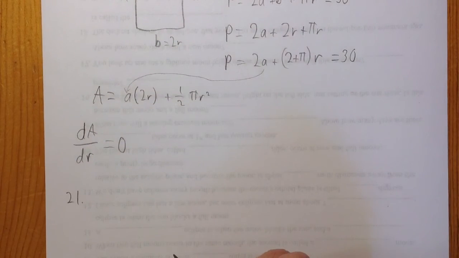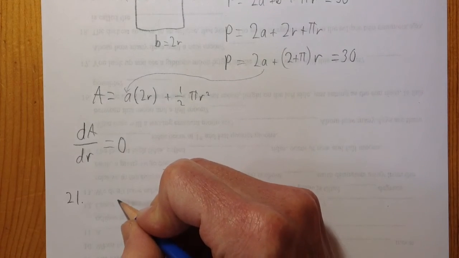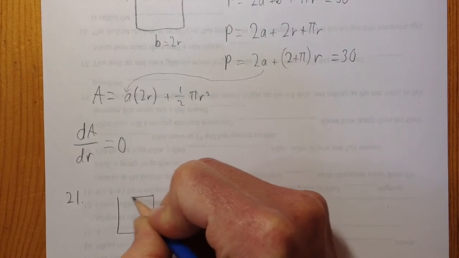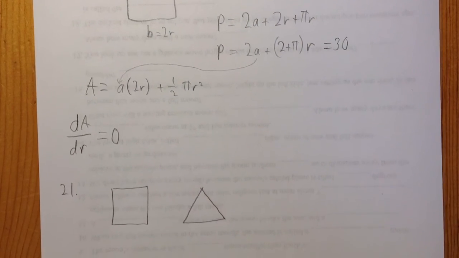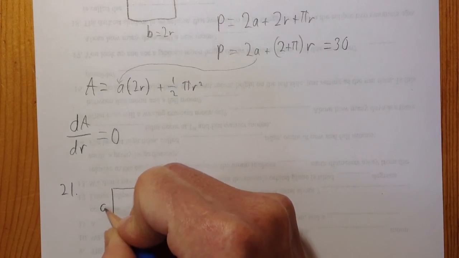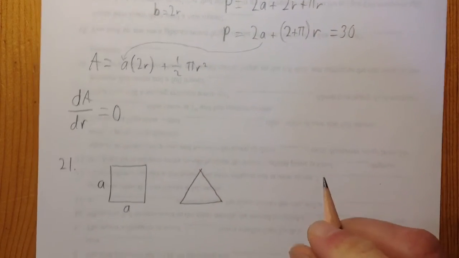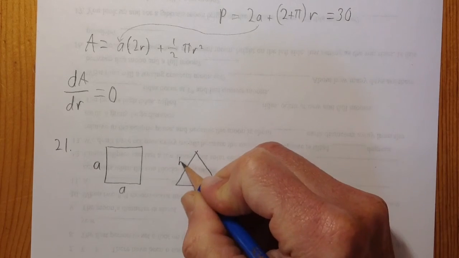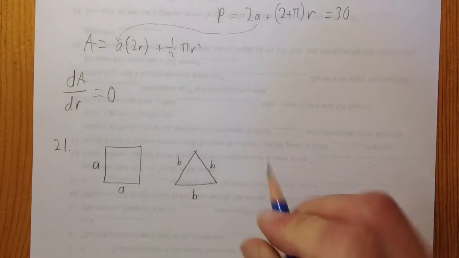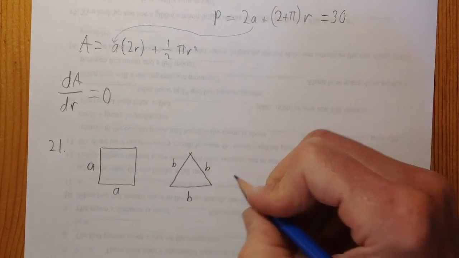21 is a piece of wire cut into two pieces. One is a square, the other is an equilateral triangle. Okay, so here we have a square and an equilateral triangle. As always, you've got to label the sides. Squares, they're all the same, right? So a. The triangle is equilateral, so they're all b.